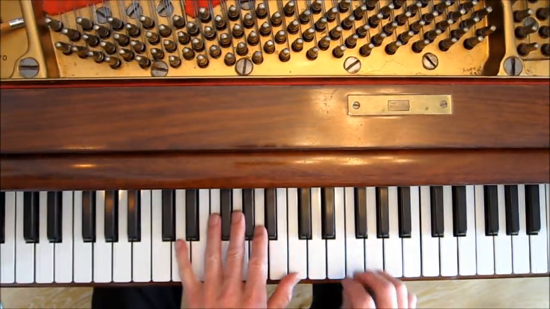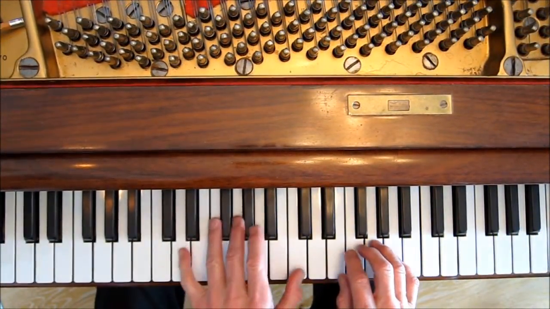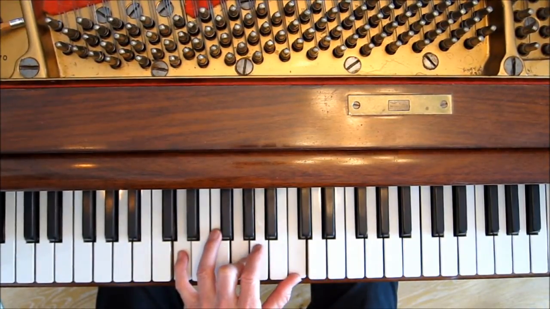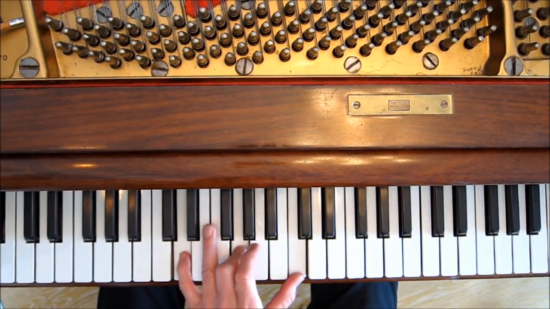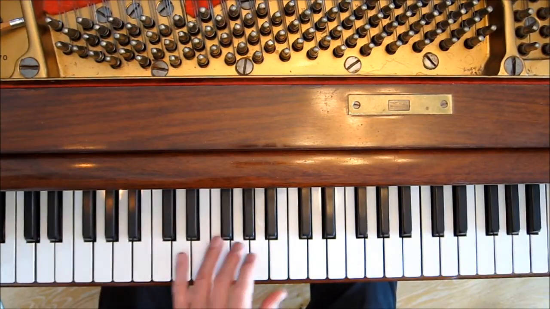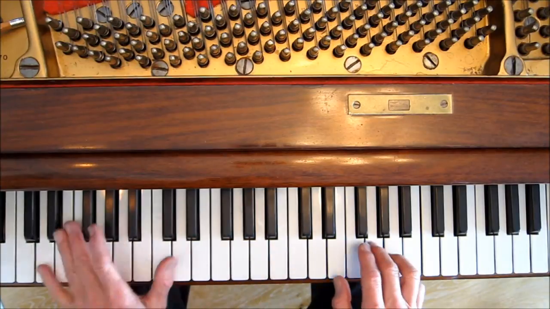Sorry about that, I had to reload the camera. So the option we have here for the D minor chord is just to use this voicing, which should be the D, the fourth, and the seventh. We could add the minor third there if we want to just add it in, but we don't need it.